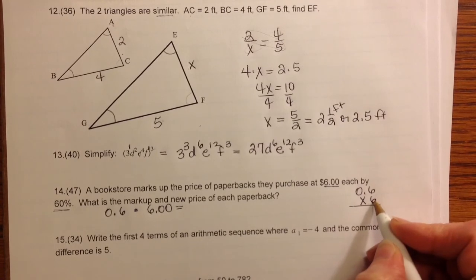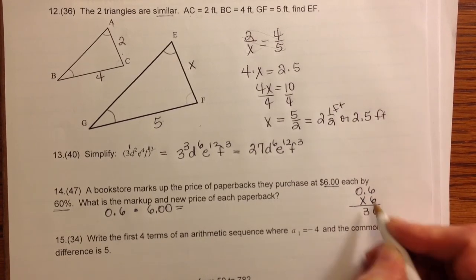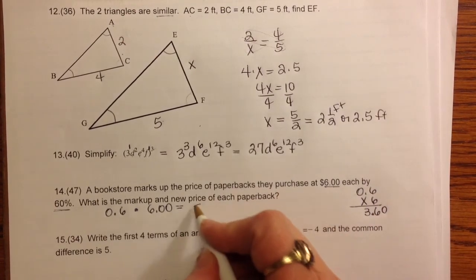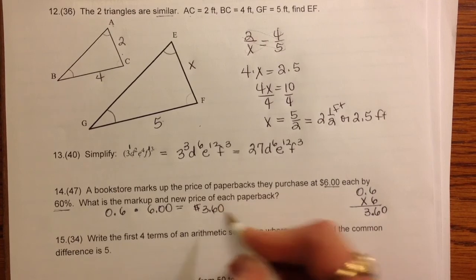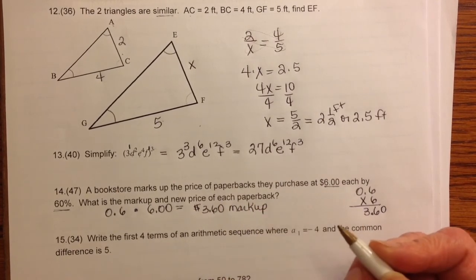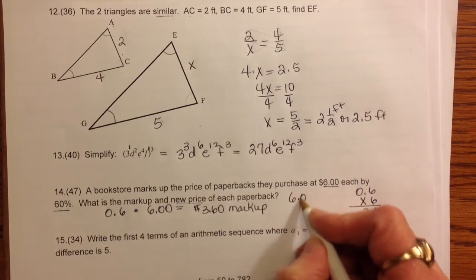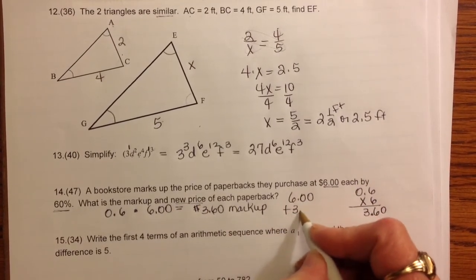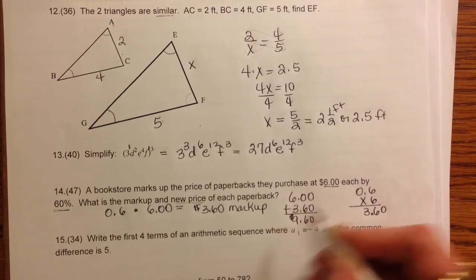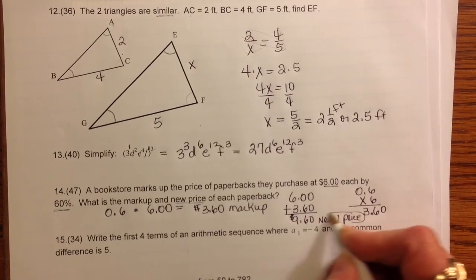And since the $6 didn't have any change on it, I'm just going to multiply it here and do 36 with a decimal. Now for money, that will be $3.60. And that's how much they're going to mark it up. That's how much they're going to make on each book. Then it says, what's the new price of the paperback? Well, if the book started at $6, and we're going to add $3.60 to it, $9.60 will be the new price for each paperback.